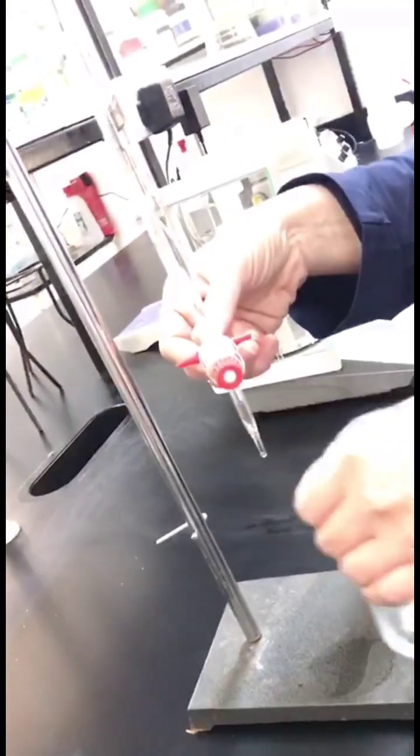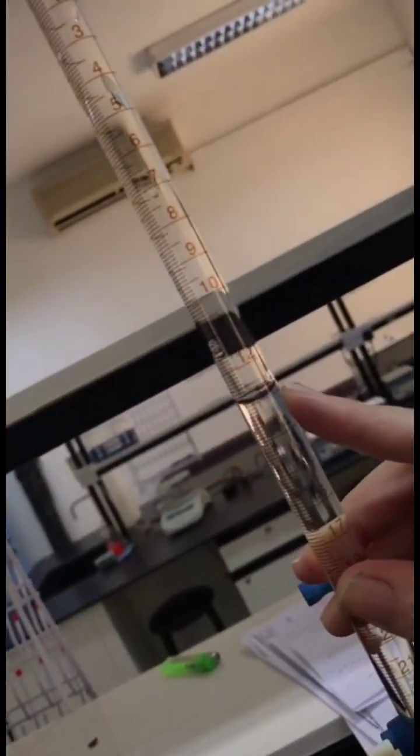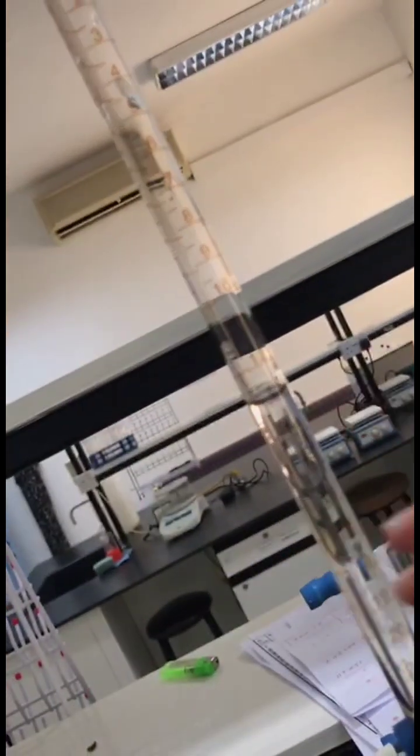We reach the end point and take 13 ml of HCl. It's consumed during the reaction.